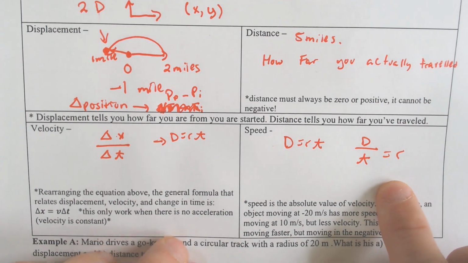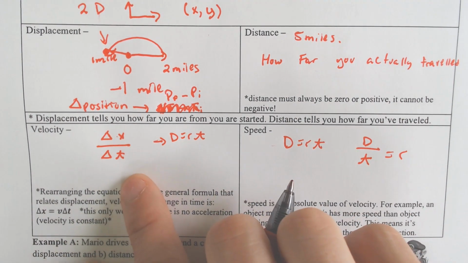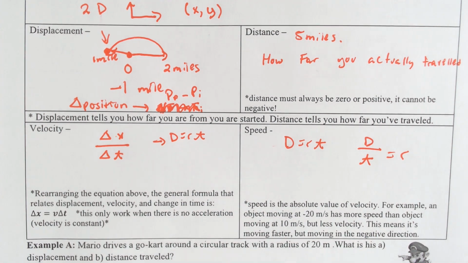Now, speed will be positive, but your velocity could be negative. If you're going down or if you're going to the left, that would indicate that you're traveling at a rate that is going in a negative direction, and therefore it would be considered negative.